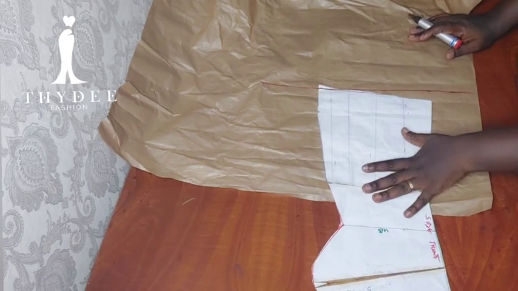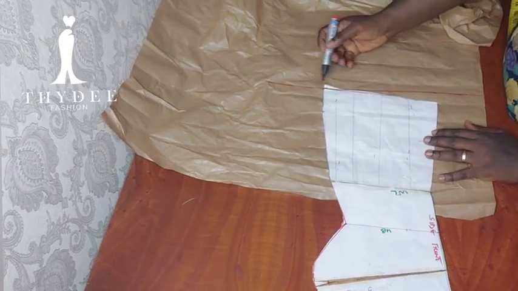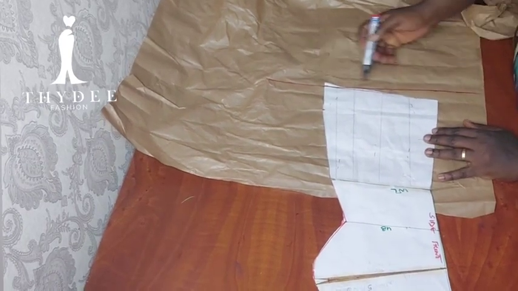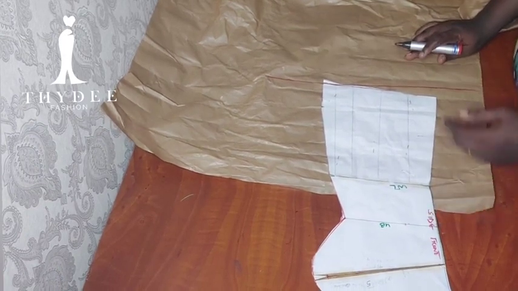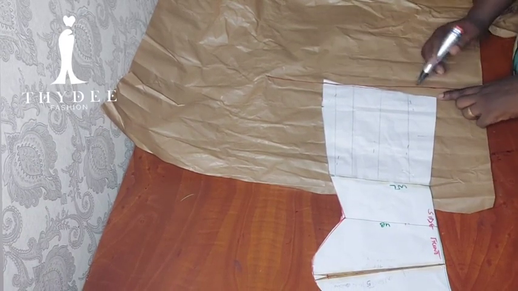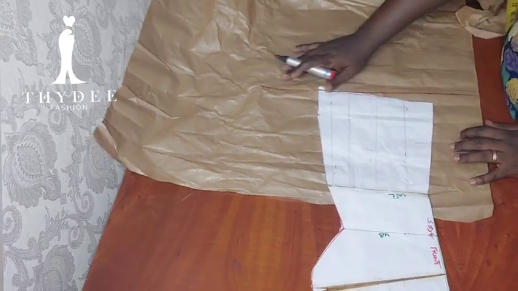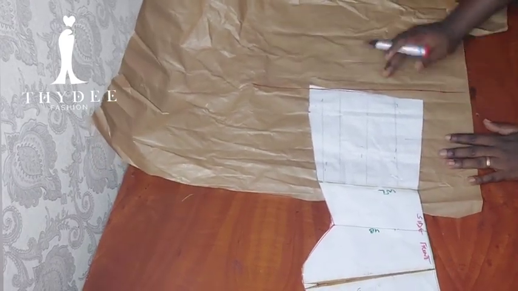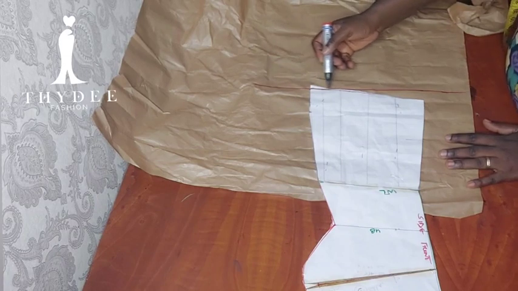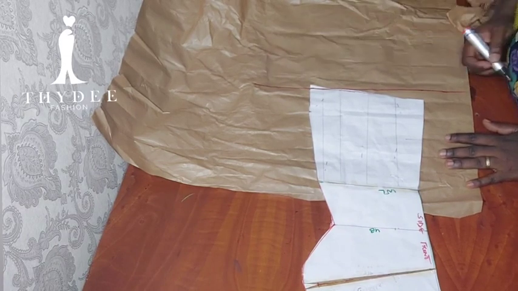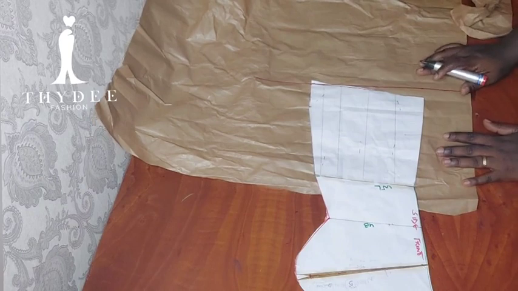Now you can see what I did here. I decided to rule the hip, the original hip line. You know, I said that I shaped it on this part, and that's why the shape is looking this way. But I just want to assume there is no shaping, so I just want to do the right thing, and that's why I ruled it, the original hip line.